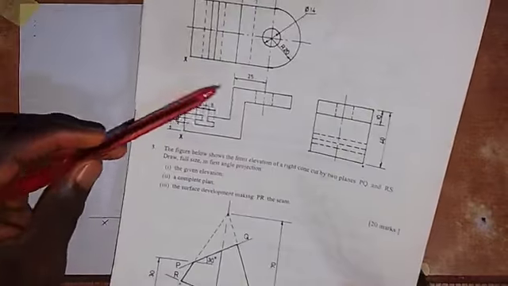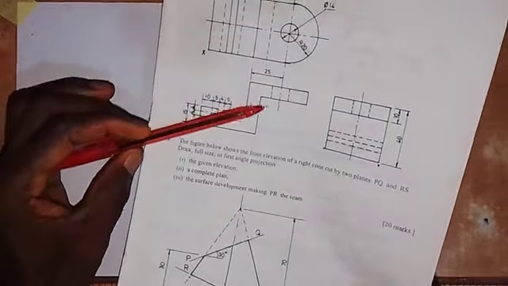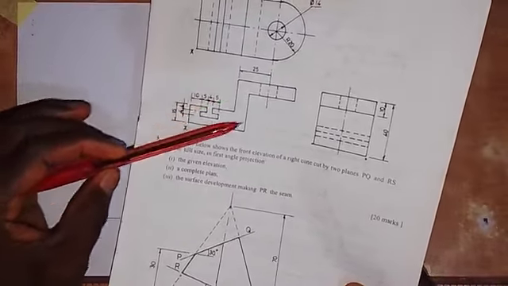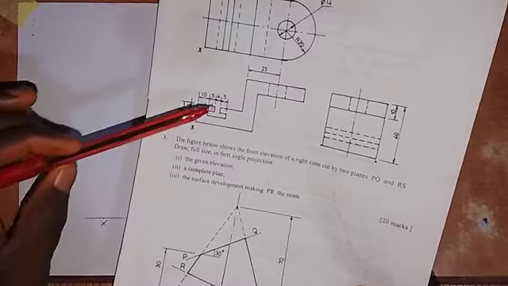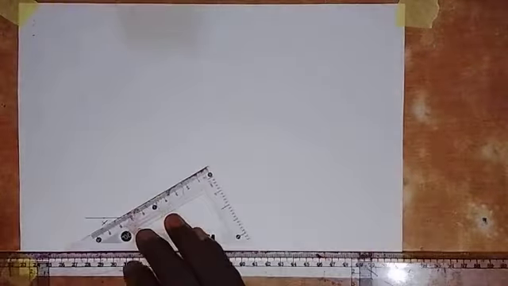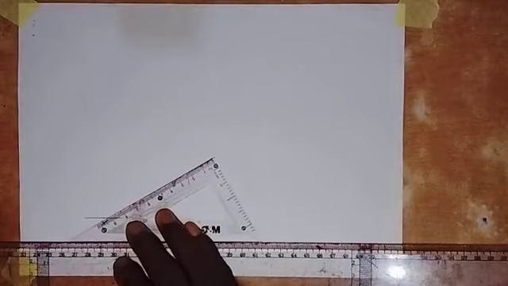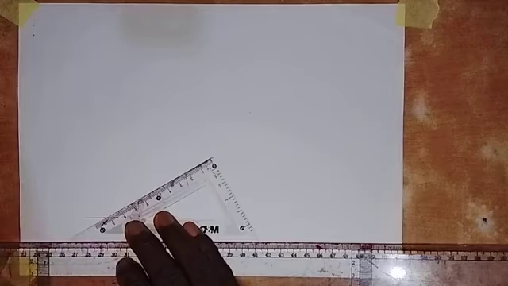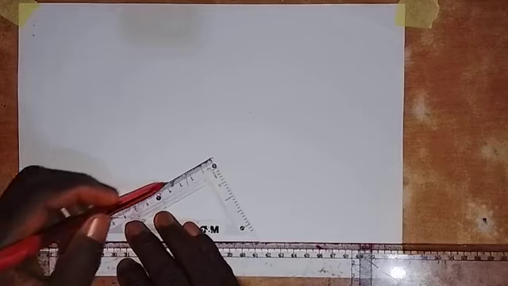The next thing that we are going to do, this is how I usually work this out, is to produce this shape here for the front elevation. Once we are able to produce this shape, then we'll be able to bring out the other part of the object. It is very simple, just follow my instruction. So the first thing that I'm going to do now is draw a line at 30 degrees in this direction, so it goes this way.